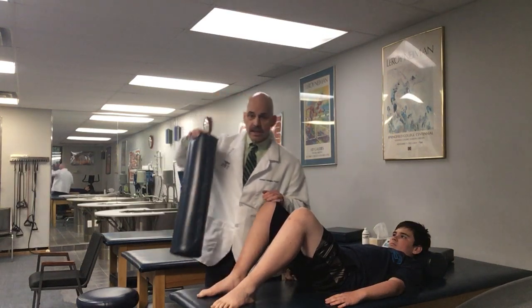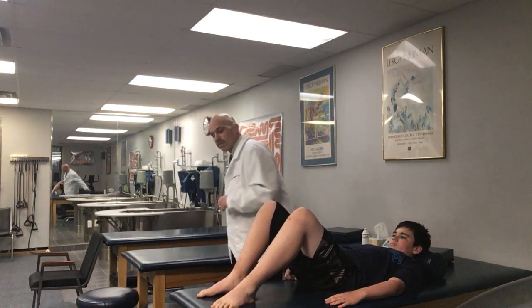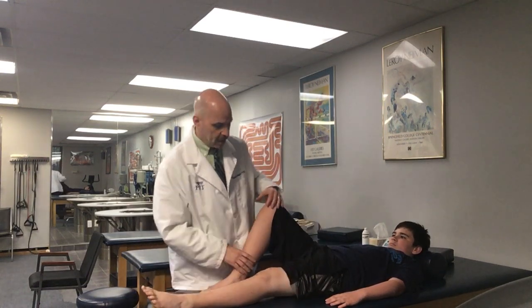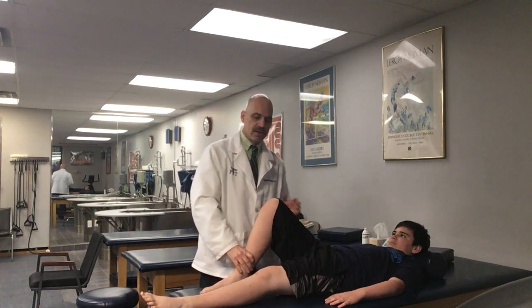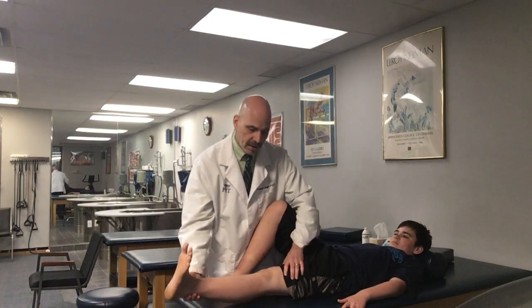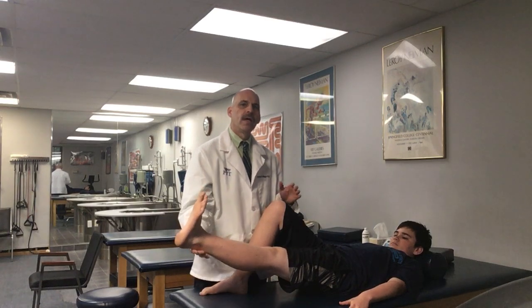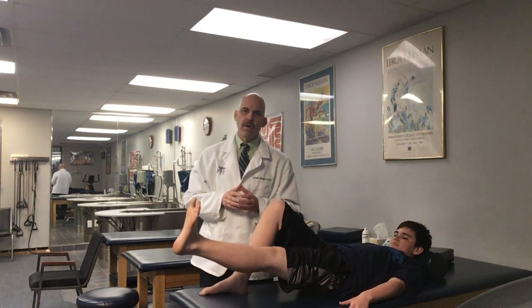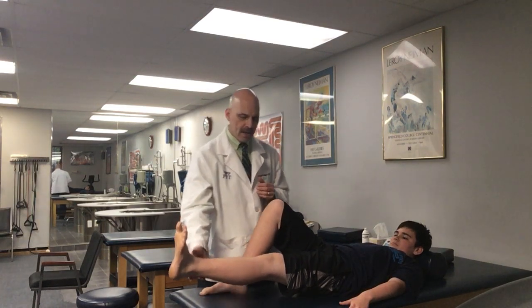The next exercise I like Michael to do for his quadriceps, if able and if not painful, is a straight leg raise. Keeping the other leg bent to protect his low back, he's going to tighten the muscle, bring his toes up, and lift 6 inches off the table and hold for a count of 5 seconds. 1, 2, 3, 4, 5, and down.